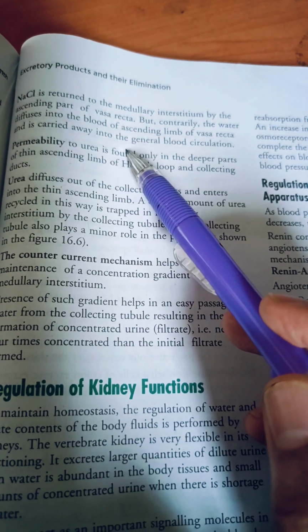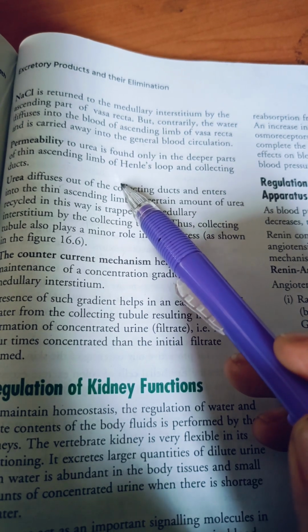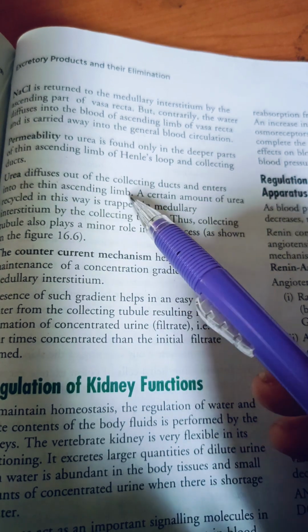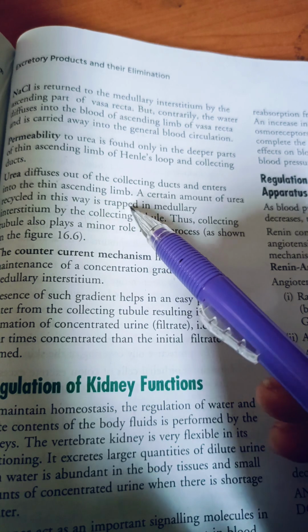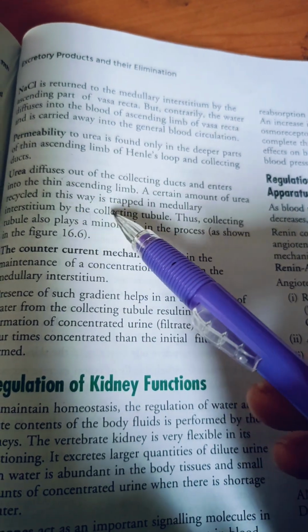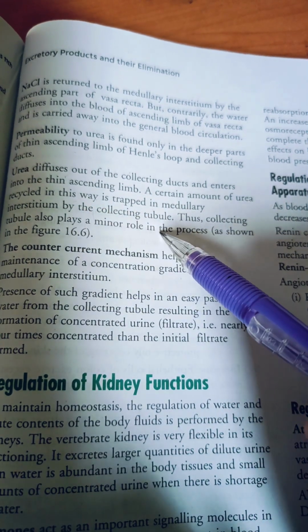NaCl is in the ascending part and urea is in Henle's loop and collecting duct. Urea diffuses out of the collecting ducts and enters the thin ascending limb. A certain amount of urea recycled in this way is trapped in the medullary interstitium by the collecting tubule.